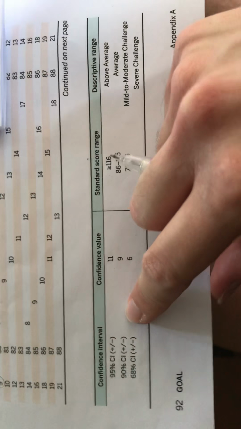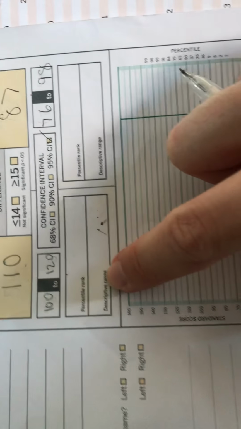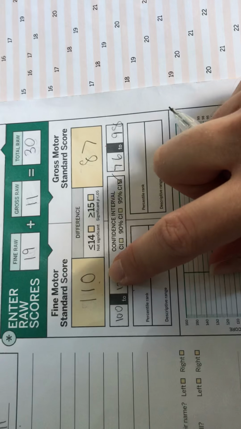Now we can look down here and we see that there's a descriptive range, and that is listed in Appendix A. So Jane, on her fine motor, she's ranging from 100 to 120.